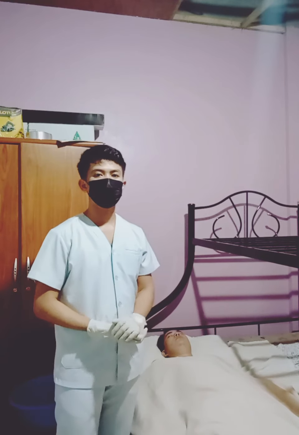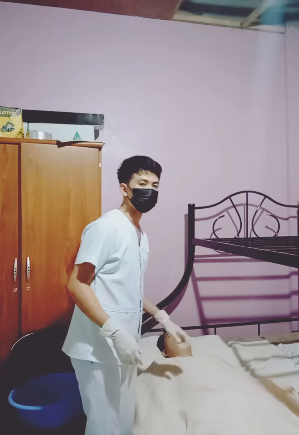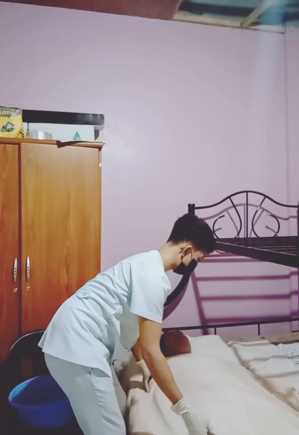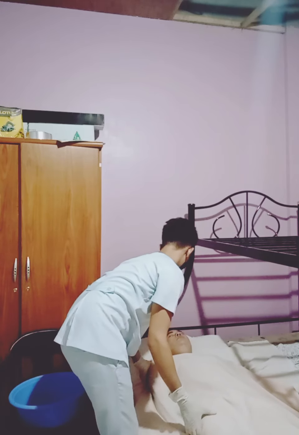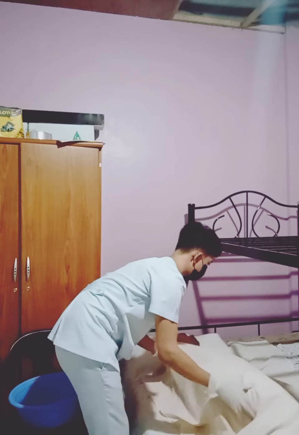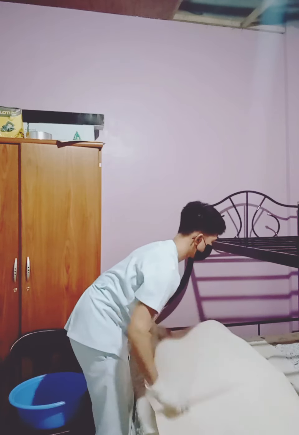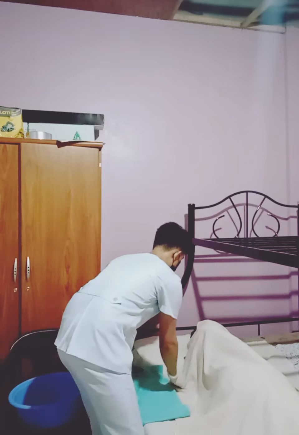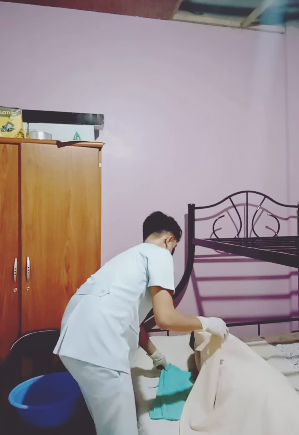And next, I'm going to clean the back and the perineum part of the client. First, I'm going to assist the client to face the opposite side, to make sure that the body was covered. And next, place a bath towel at the back of the client. Place it in a lengthwise position.